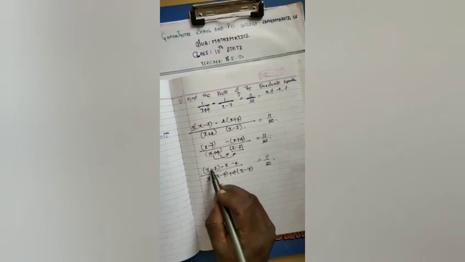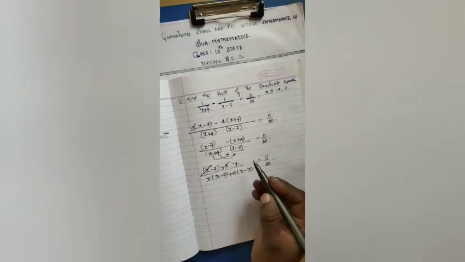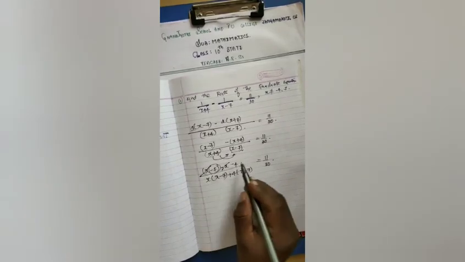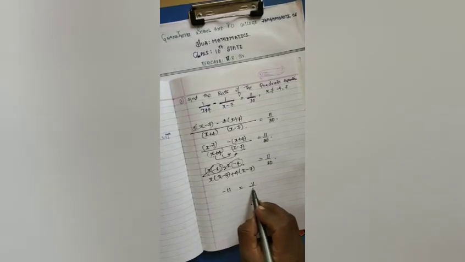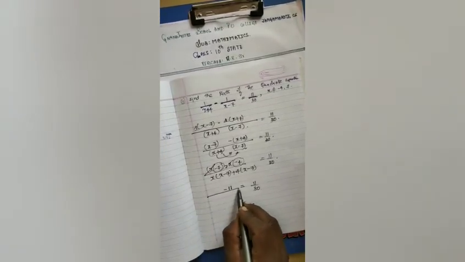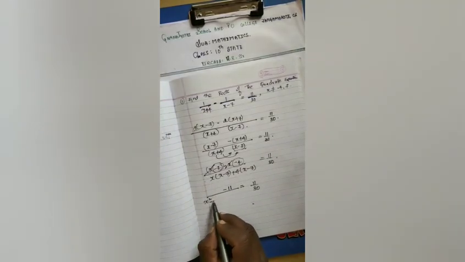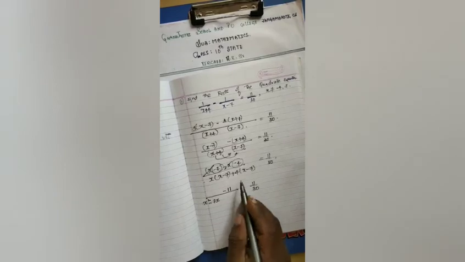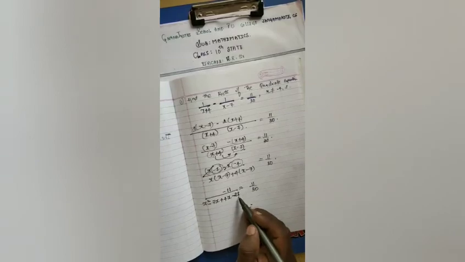So when we remove this small bracket, plus x minus x gets cancelled. Next we can add these two, minus 7 and minus 4, we get minus 11, which is equal to 11 by 30 whole divided by, x into x, it is x square, plus into minus, minus 7 into x, 7x, plus into plus, it is plus 4 into x, 4x, plus into minus, minus 7 4s 28, plus into minus, minus 4 7s 28.